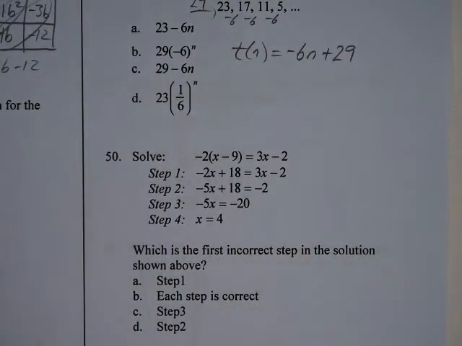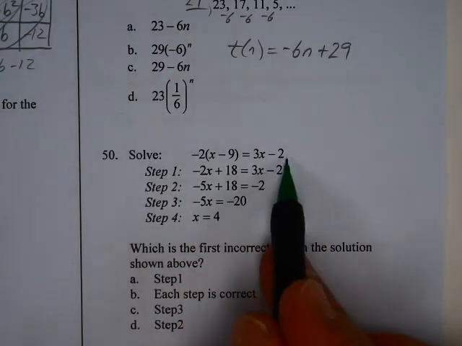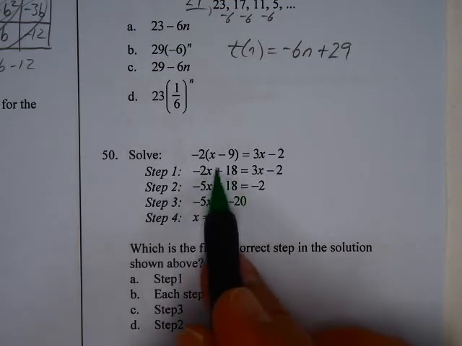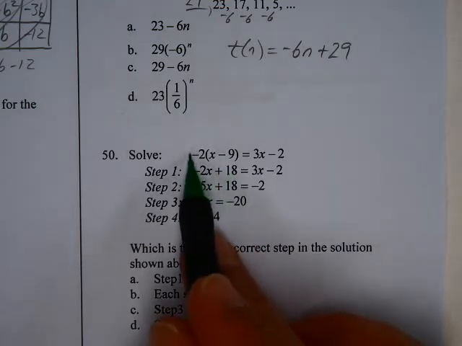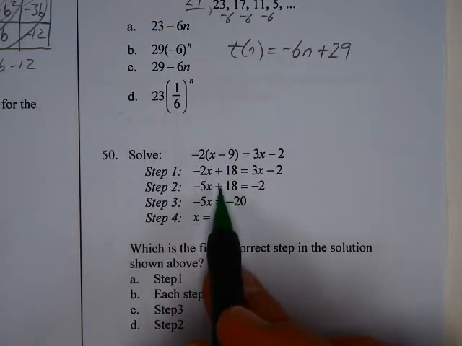Finally, which is the first incorrect step of the solution shown above? Well, that's not a step. That's the original. So if we're distributing a negative 2, some people will think, oh, that's a minus a plus. But a negative times a negative is going to give you that positive. So that one's legit. Okay, next.